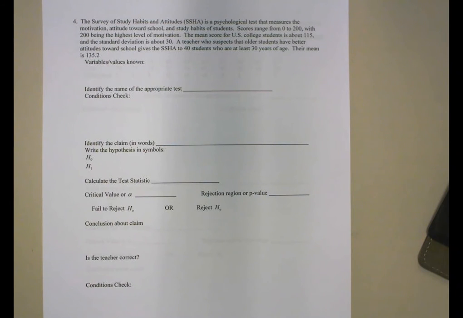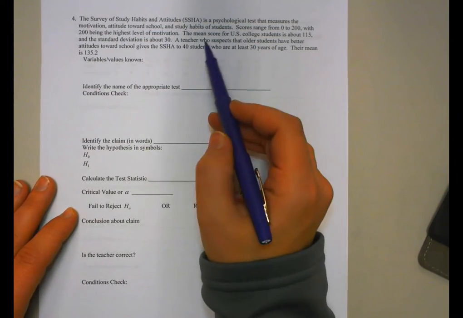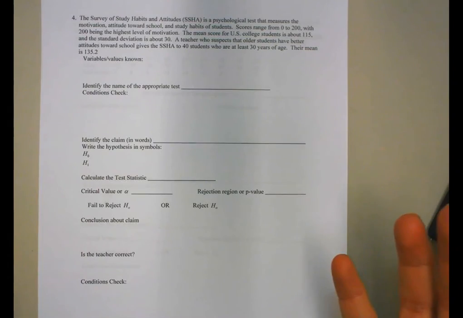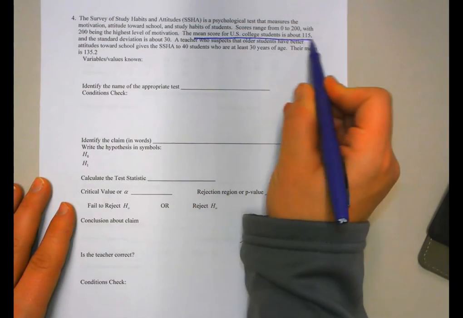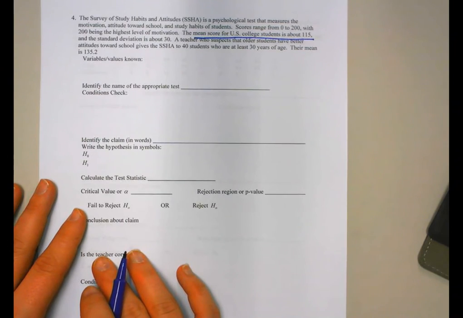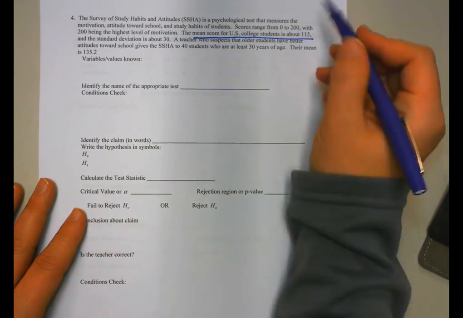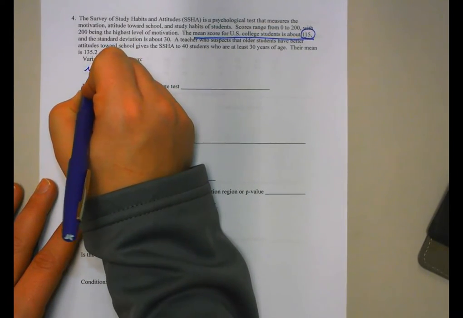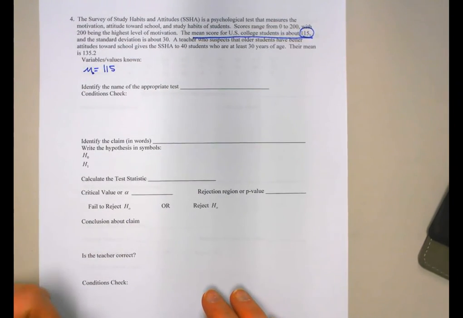Okay, so we are testing, right? The claim that is being made before anyone does a study is that the mean score of students is about 115. So 115 is going to be that value that we use, the mean that we're going to use over here. That's our initial mean that we're testing against.